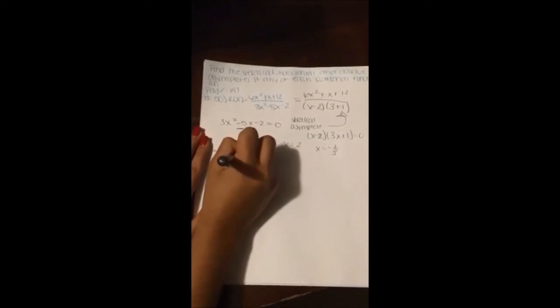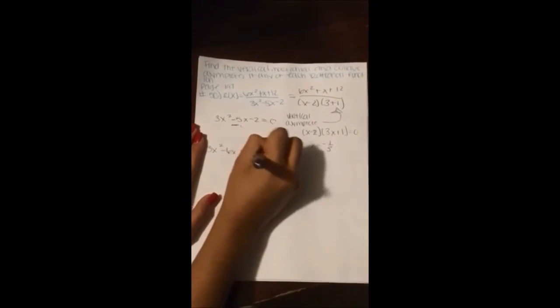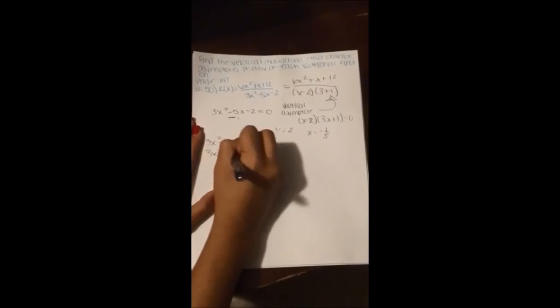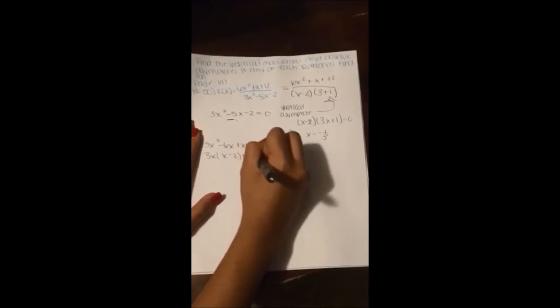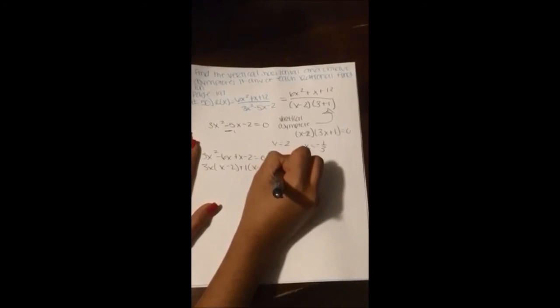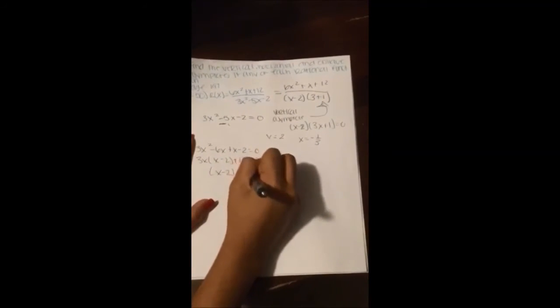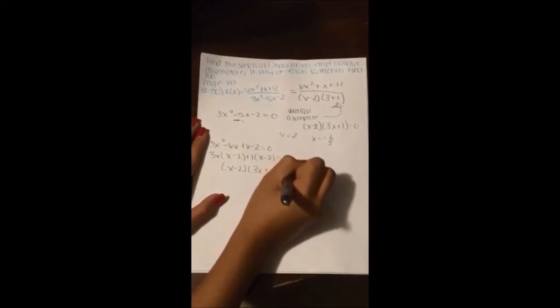Solving it: 3x squared minus 6x plus x minus 2 equals 0, 3x(x minus 2) plus 1(x minus 2) equals 0, so (x minus 2)(3x plus 1) equals 0.